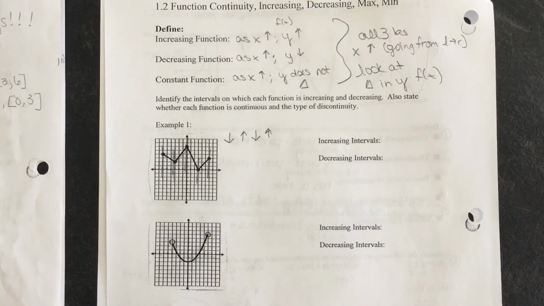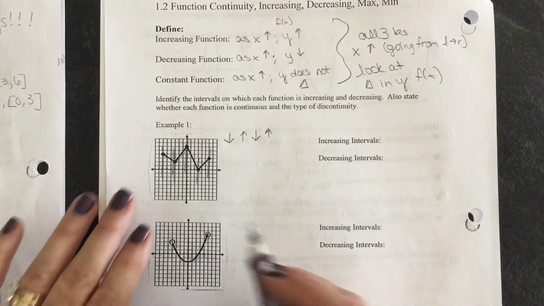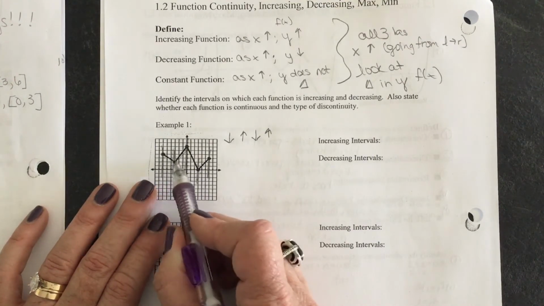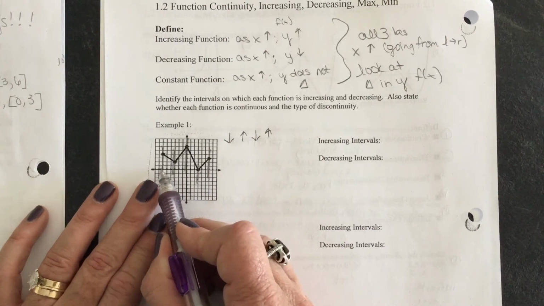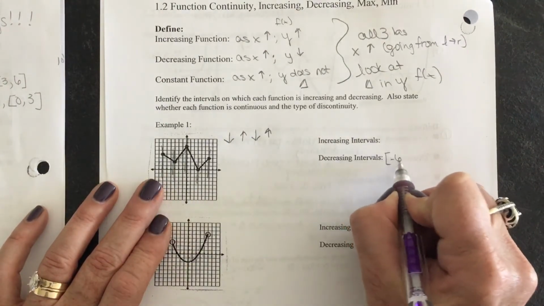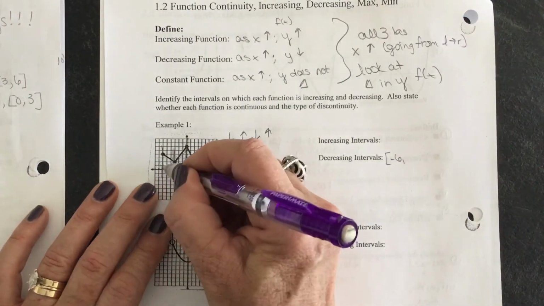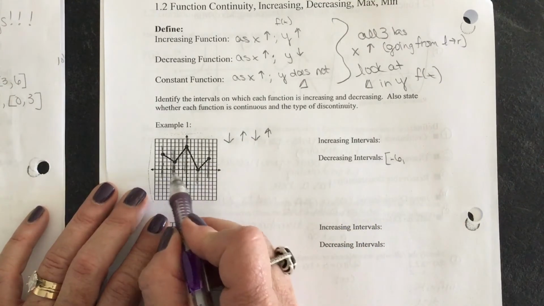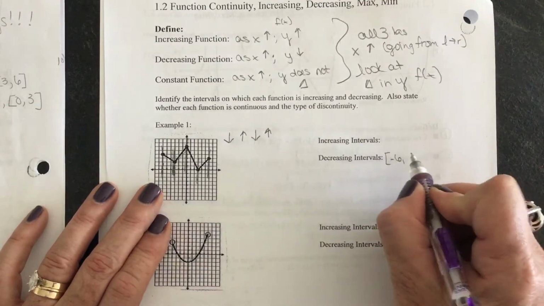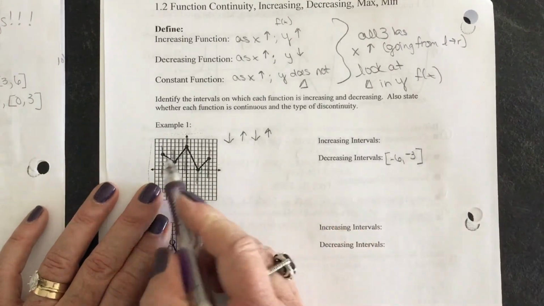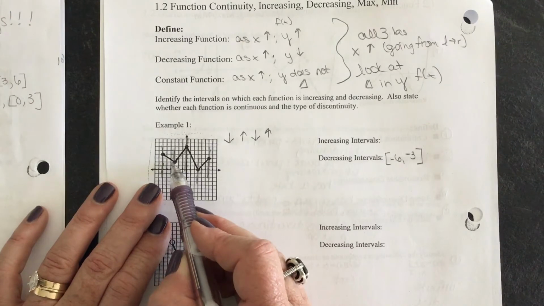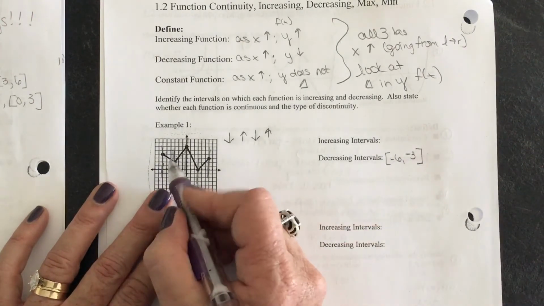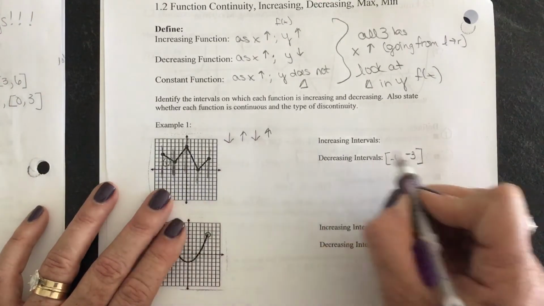And if I want to represent these using interval notation, I can see that on the first interval, it is decreasing, and along the x-axis, that value would be -6. So it's decreasing from here to here. And so I record that along the x-axis. So that's -6, -3. Both of those points are solid circles, and therefore they are included. Therefore, I'm using brackets.